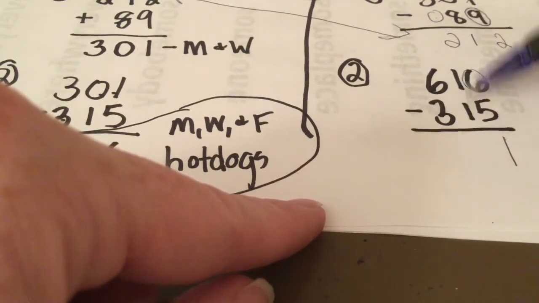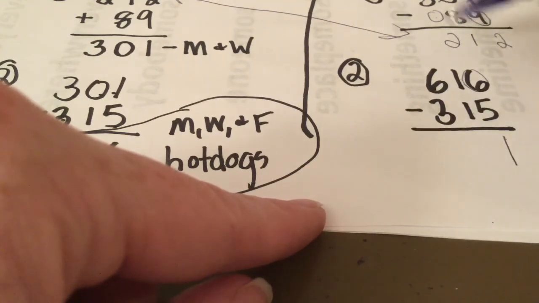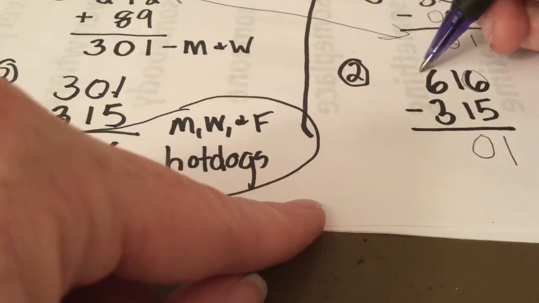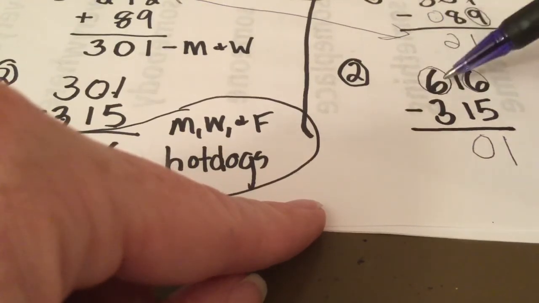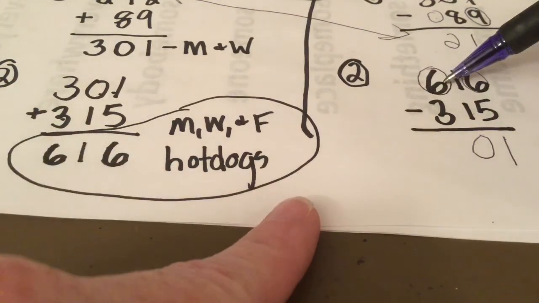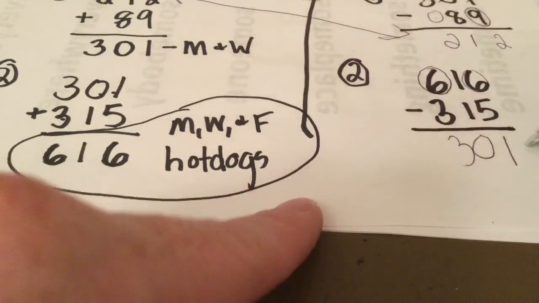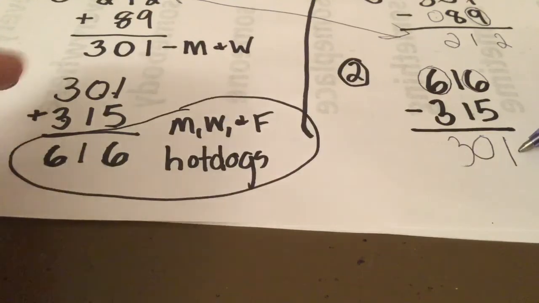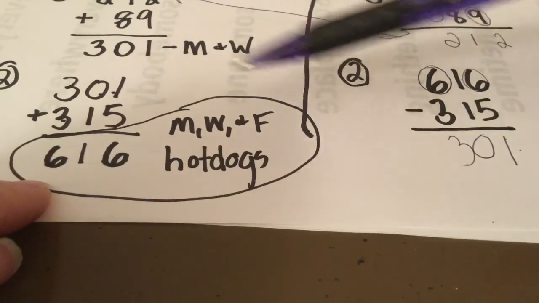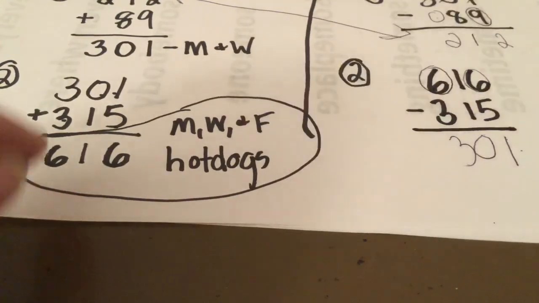Oh, here I can't circle anything because the numbers are the same, zeros the game. And then I'm going to circle my bigger number. More on top. No need to stop. So 6 minus 3 is 3. My answers match up. So 616 hot dogs between Monday, Wednesday, and Friday is my final answer.